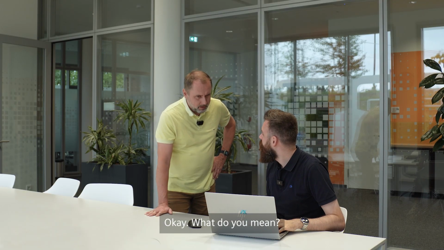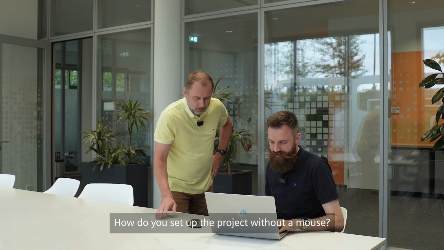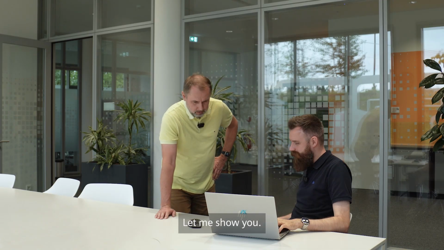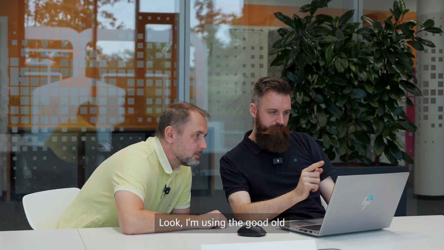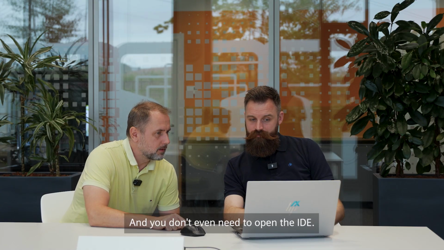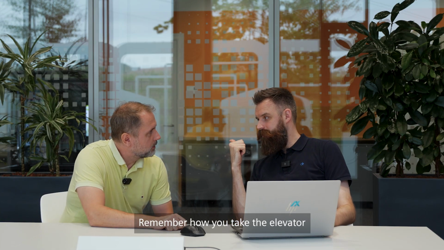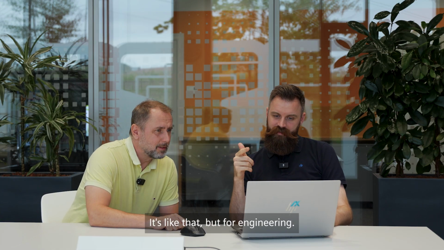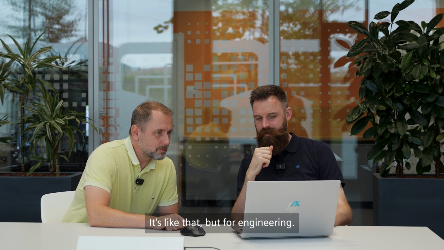Okay, what do you mean? How do you set up the project without a mouse? Let me show you. Look, I'm using the good old command line interface, the CLI. And you don't even need to open the IDE. Remember how you take the elevators instead of the stairs? It's like that, but for engineering.